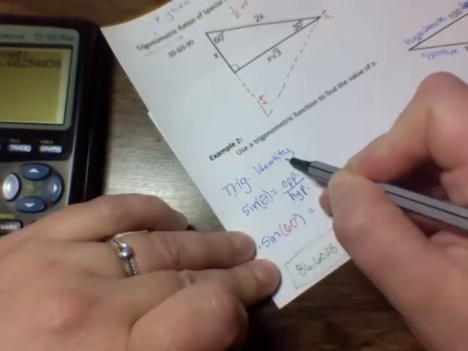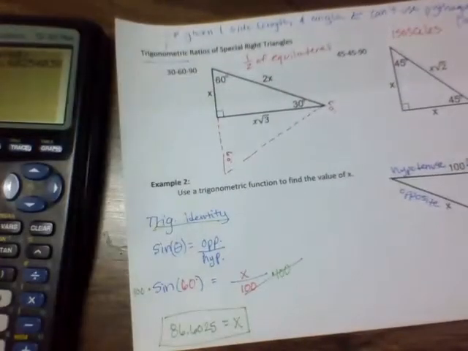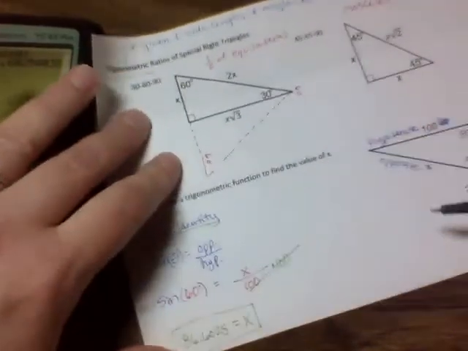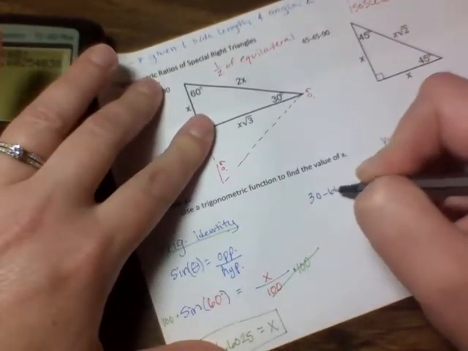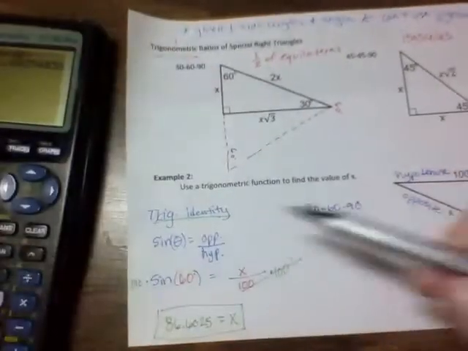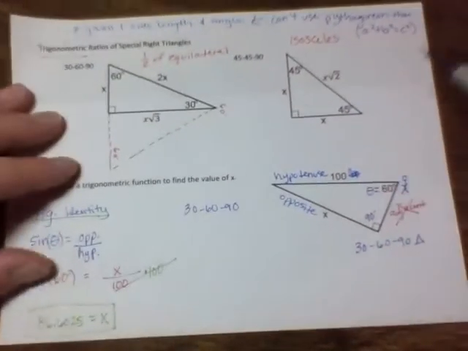So that's the answer using the trig identity. And now we're going to figure it out using the 30, 60, 90 triangle. And so you're going to see that, yes, you could use it with trig, but sometimes it's nice to be able to reference these triangles. And they are actually called reference triangles.